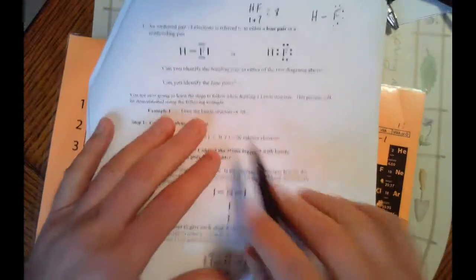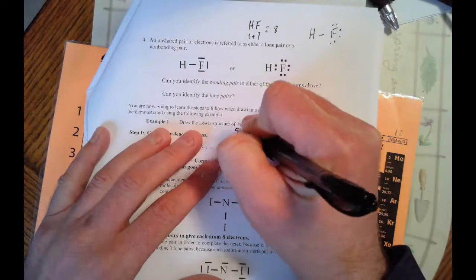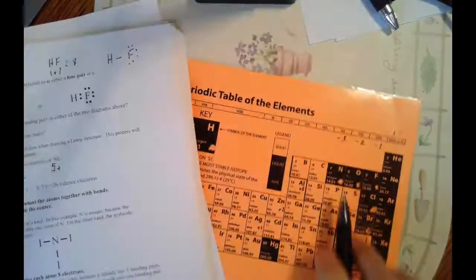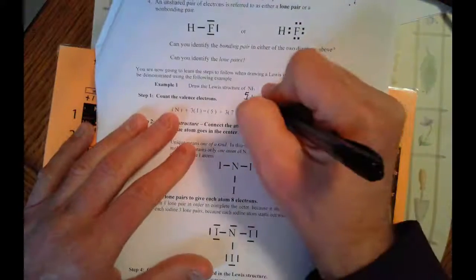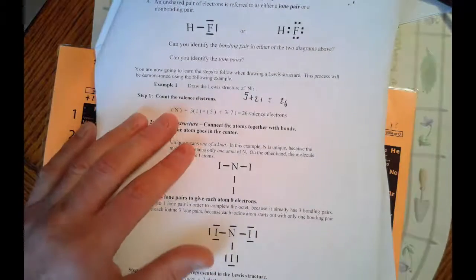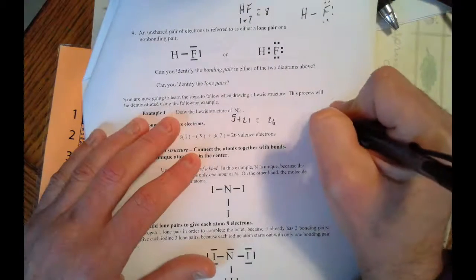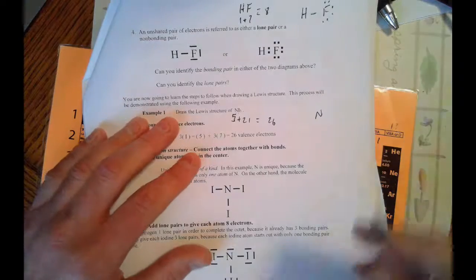So let's try this. NI3. Nitrogen has 5. That's why we need our periodic table sometimes. Plus 3 times 7, which is 21. So that is a total of 26 electrons available. Out of these, which one is unique? That would be the nitrogen. So the nitrogen is going in the center. The iodines are going around it.